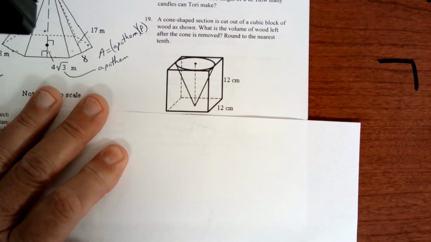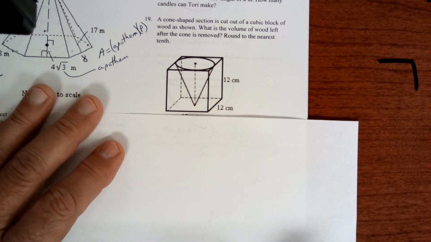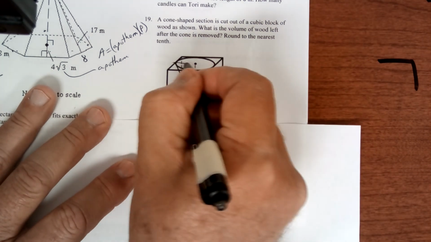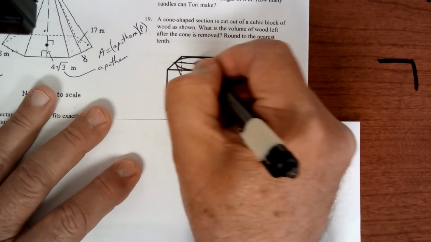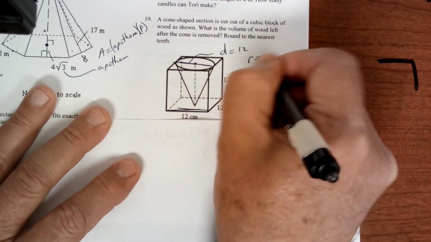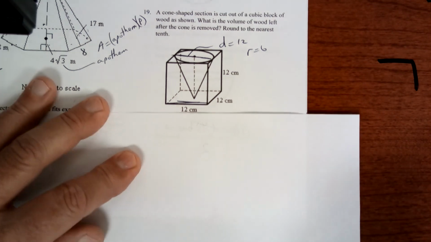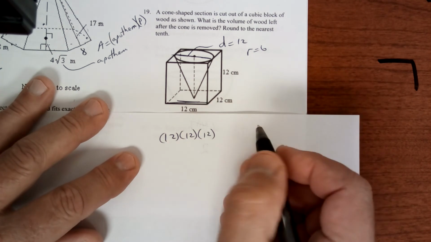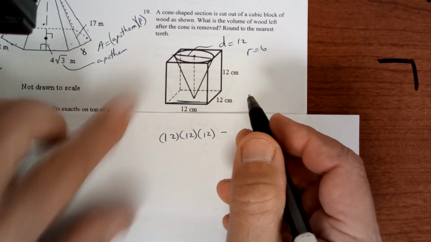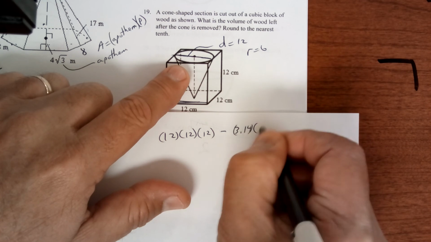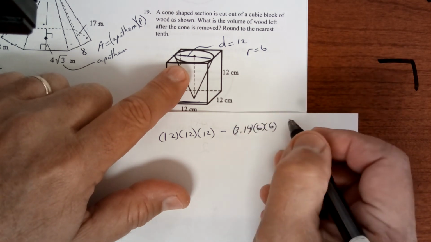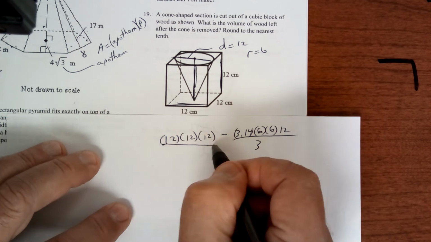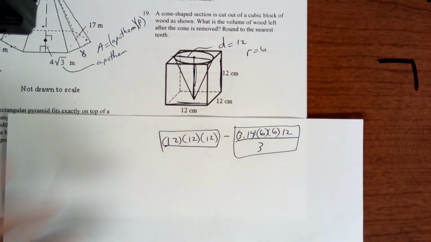A cone is cut out of a cubic block. Okay, cubic means they're all the same. And so what we need to know is that this piece going across here is also the piece going across here. So the diameter is 12, but the radius is 6. So what we want to do is subtract here. So we want to take the cube, which is 12 times 12 times 12, that's the volume, and we want to subtract the cone. The cone is going to be a circle, which is pi radius squared, which is 6 times 6, times the height. The height of the cone is still the same as this one, it's 12 divided by 3. So work this out, and then subtract this, and then check your answer, and that should work.